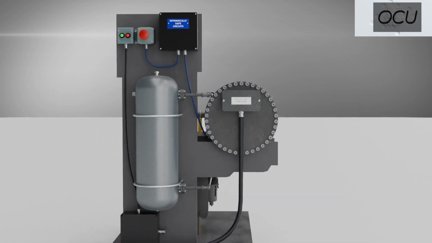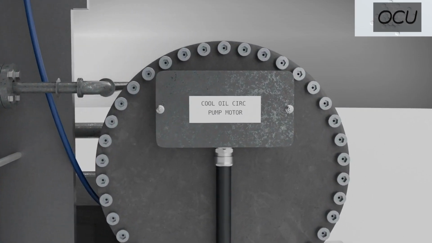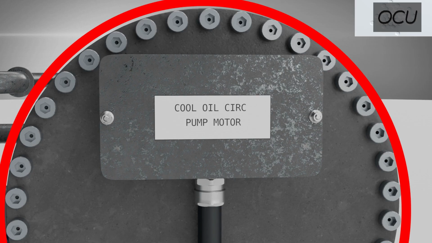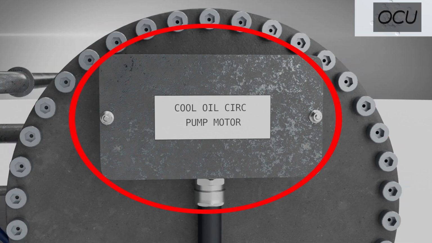The OCU contains a pump installed inside a cylindrical chamber filled with oil. Its main function is to circulate oil to the seawater lift pump and cool down the main motor. The OCU is powered through a main junction box, which supplies power to the pump.